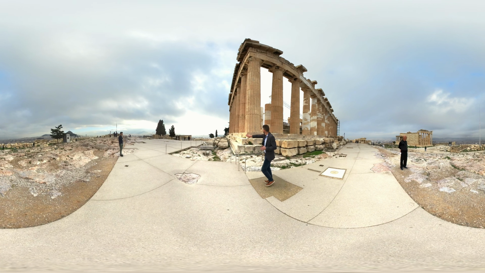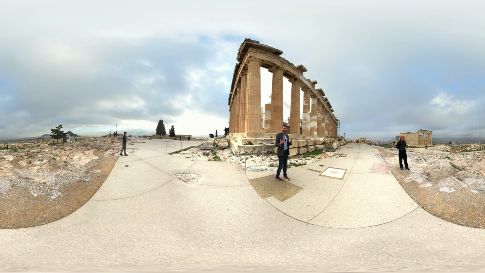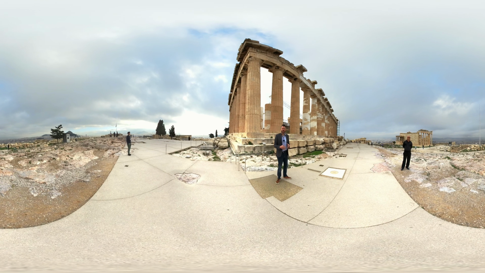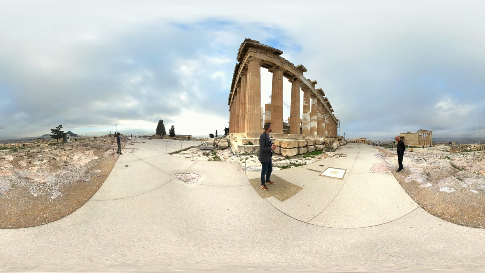So you would enter over on this side here into what's known as the pronaos, or the entry vestibule. And from there you would carry yourself further into the temple, into the naos, or the sanctuary, where the cult statue would be held. And then finally, opening onto the back side of the temple, you have what's known as the opisthodomos. And that's the treasury where the gifts to the goddess Athena would have been kept.